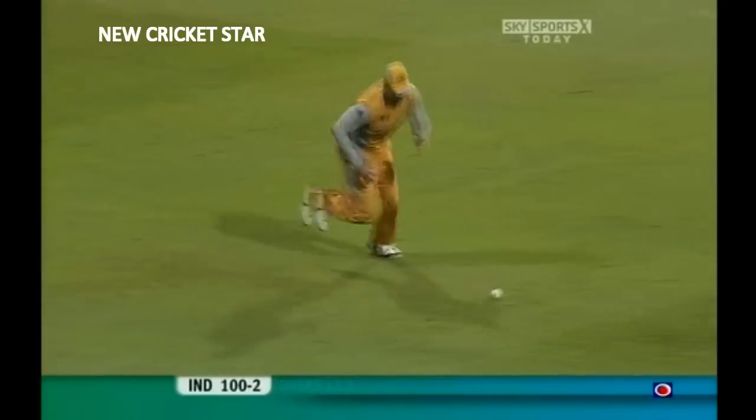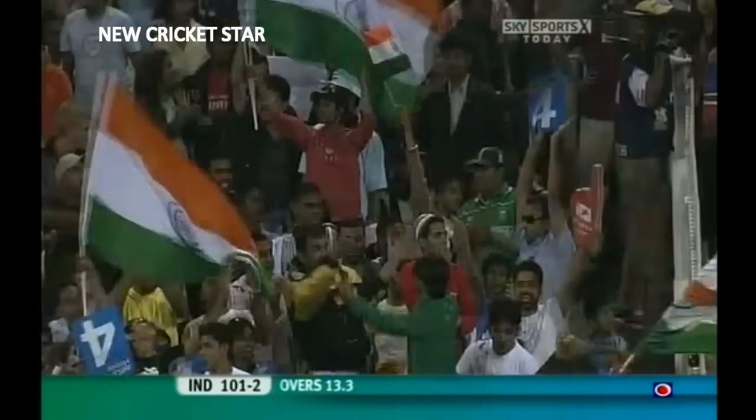There goes Clark. Yuvraj goes in the air. And a great effort in the deep. It was Matthew Hayden diving forward. Never easy. Didn't quite carry to him. But this is a good start. 101 in quick time.